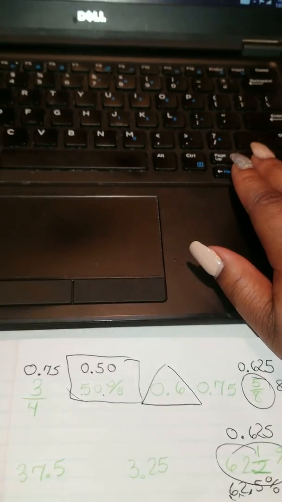So if we look at the next page, I would like you to do the next page on your own and then check it with the key.